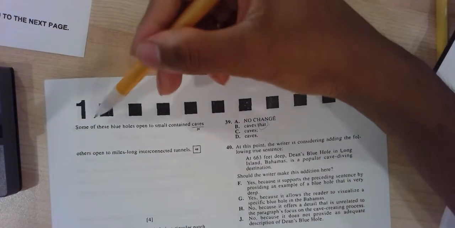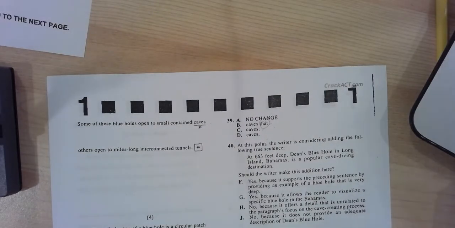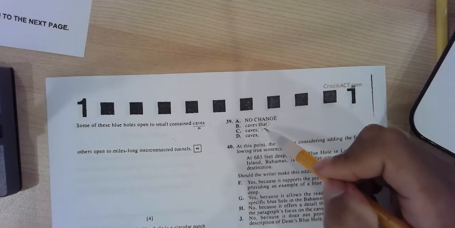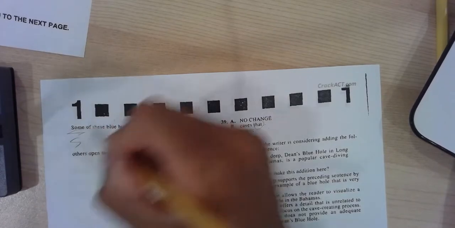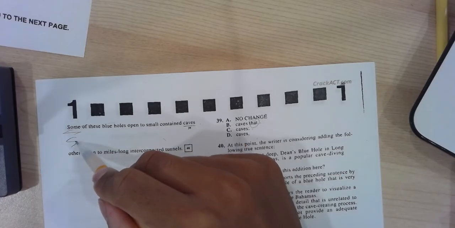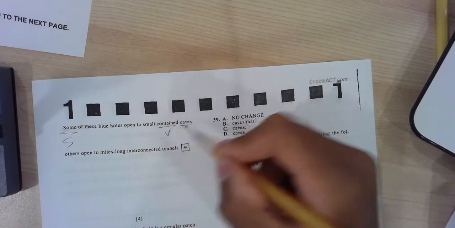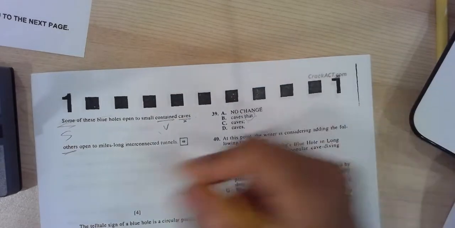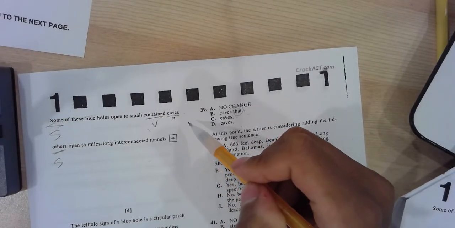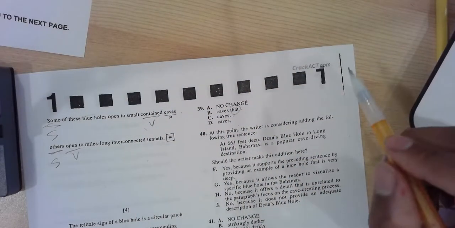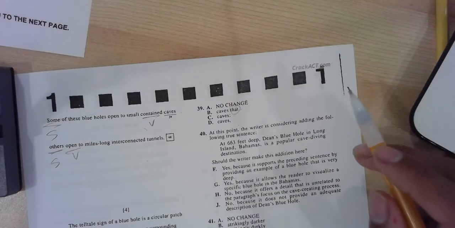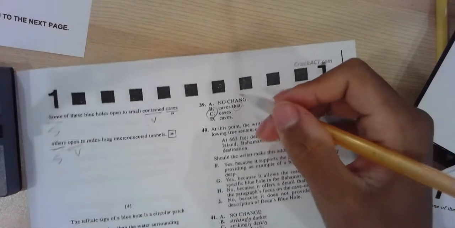So let's see how many ICs I have, because I have two phrases like this and I have punctuation. That's what I think this question is testing. My subject will be some. I never take a subject from a prepositional phrase, so I can cross all that stuff out. Some, what's my verb? It's contained. Some contained caves. That's it. Others, the subject. Others open, so my verb would be open. All right, so I have 2 ICs. Which one is the only one that can separate 2 ICs? Semicolon, good.